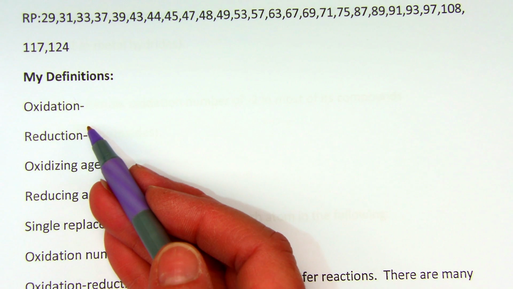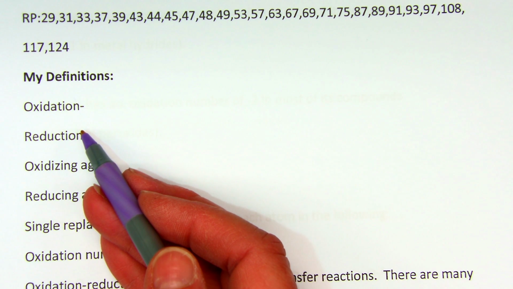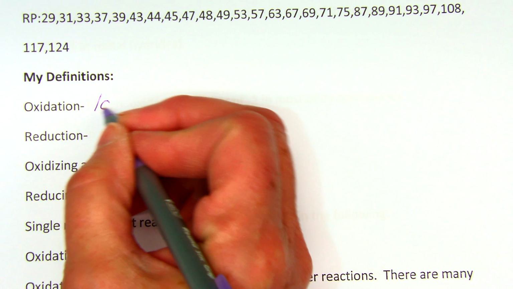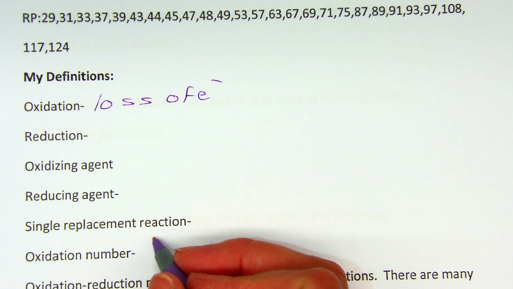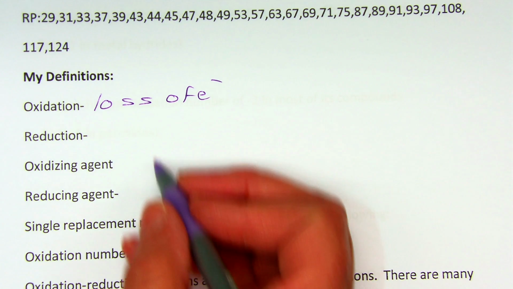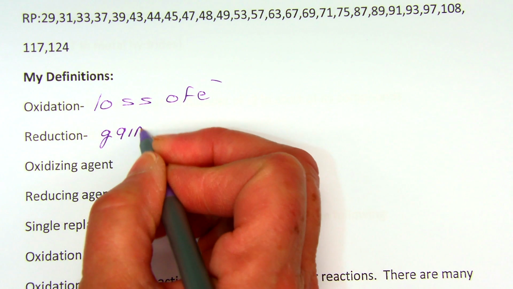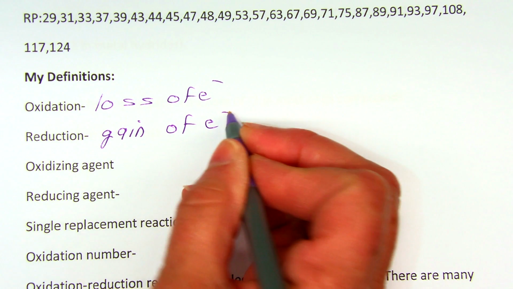What is oxidation, class? The loss of electrons by one reactant. It's the loss of electrons. And what is reduction? Gain of electrons. Now, did anyone define it differently?